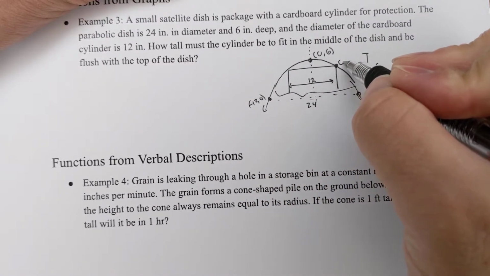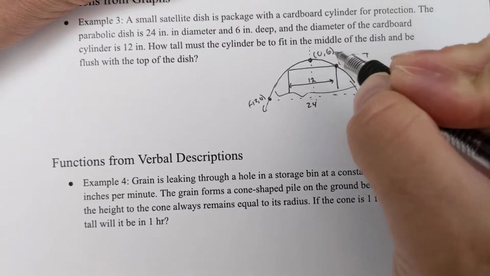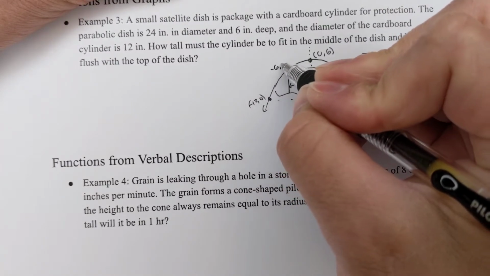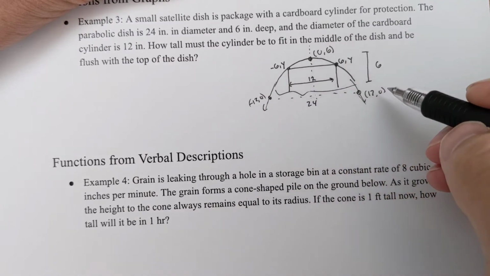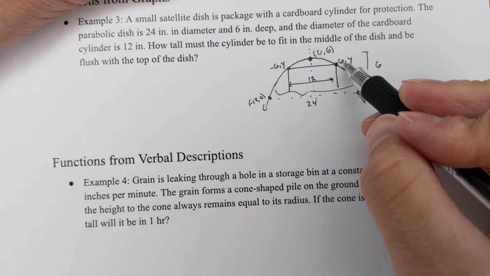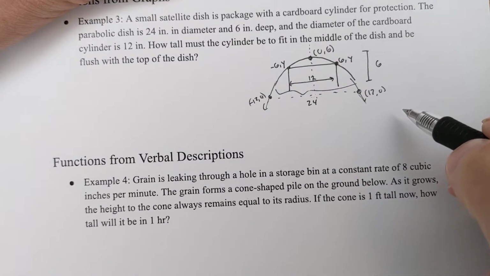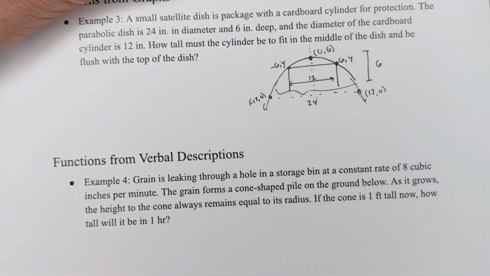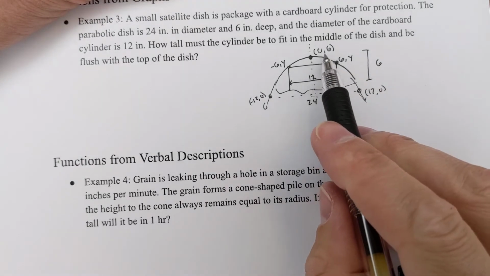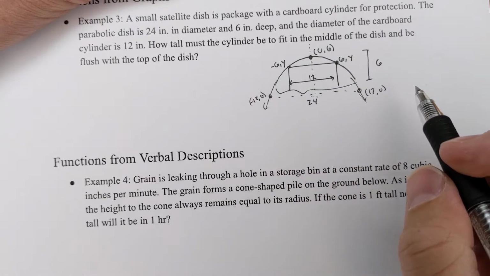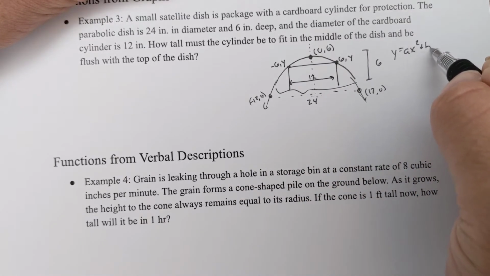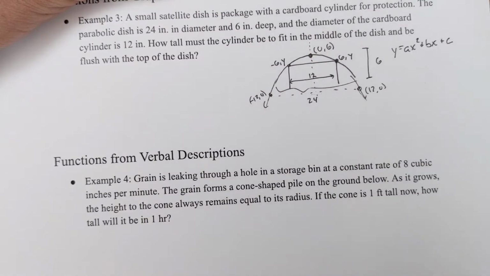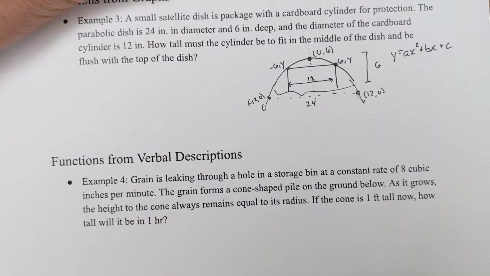So this point is 6, I don't know, and this point over here is at negative 6, I don't know. But the y values are the same. So I need to figure out the equation of my parabola so that I can plug 6 into it in order to find the values there. The equation for a parabola is a quadratic, y equals ax squared plus bx plus c. It looks like this.